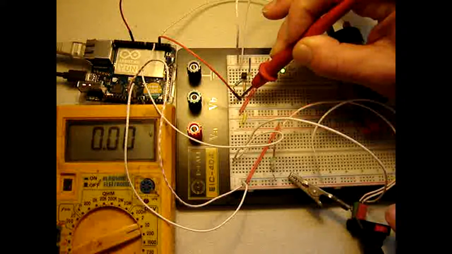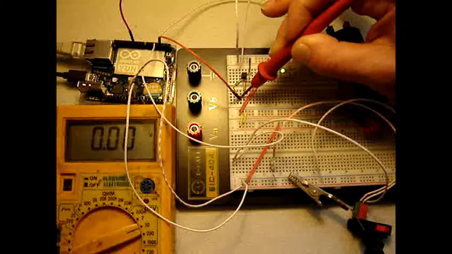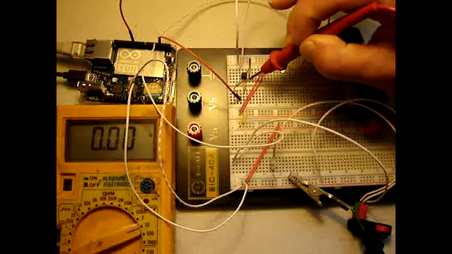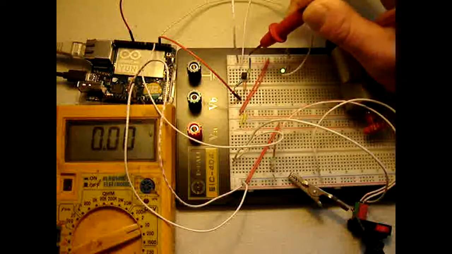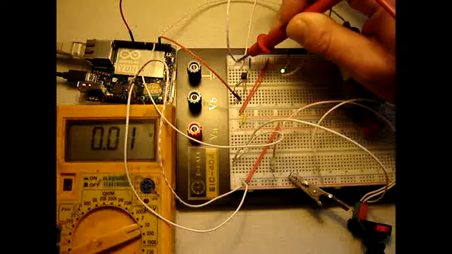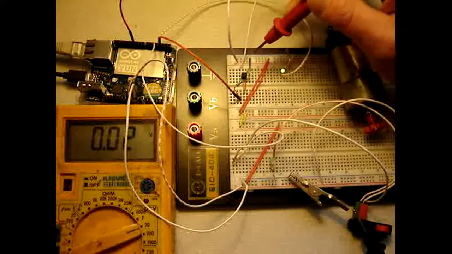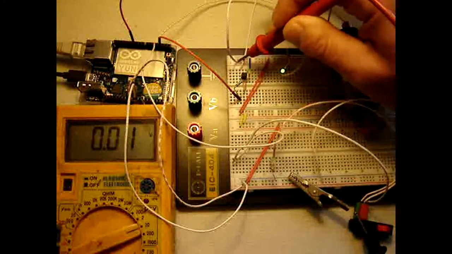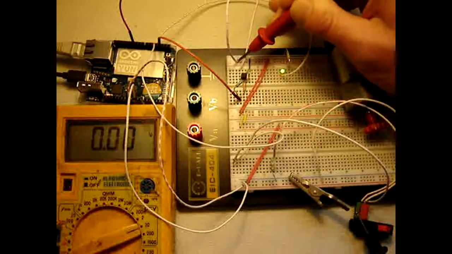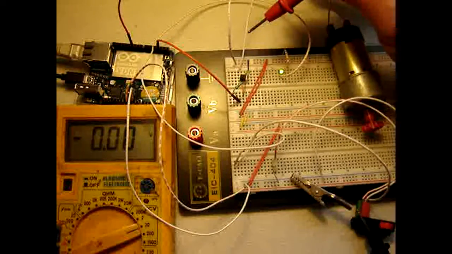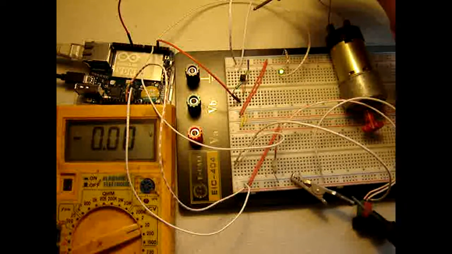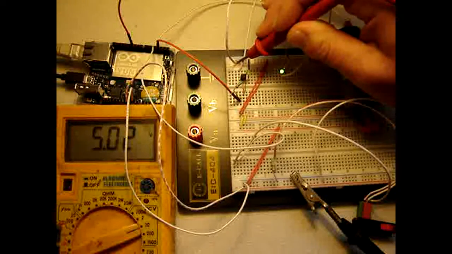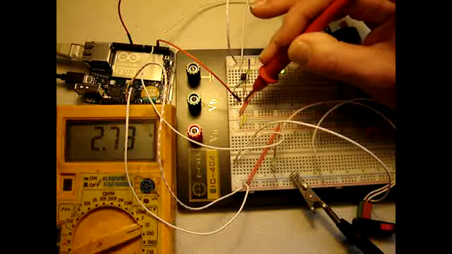Absolutely nothing. Yeah, here it measures, or should measure, 5 volts. The probe has to stay in, of course. 5 volts.